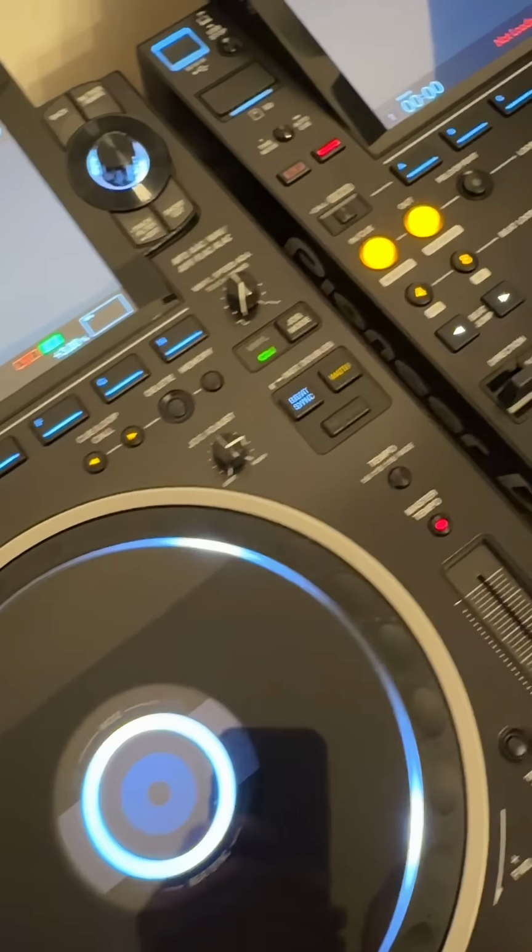Now, I would recommend staying in plus minus 6, especially if you are doing long melodic blends, because you're going to have a lot more control and everything is just going to be a lot more accurate. You can see here as I move the tempo range, we're actually going up in 0.2 increments. Compare that to plus minus 16, we're going up in 0.5 increments. So it is a lot harder to get that level of accuracy.